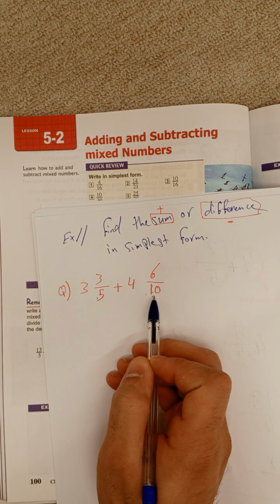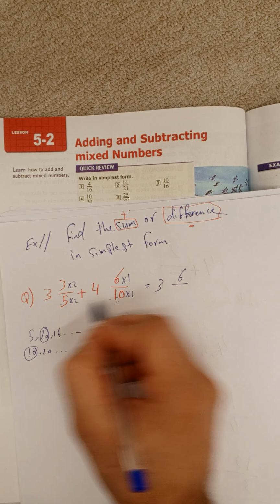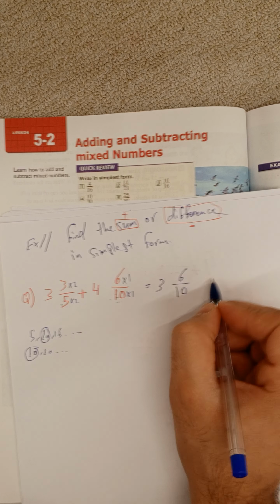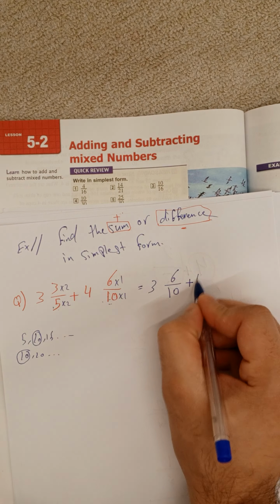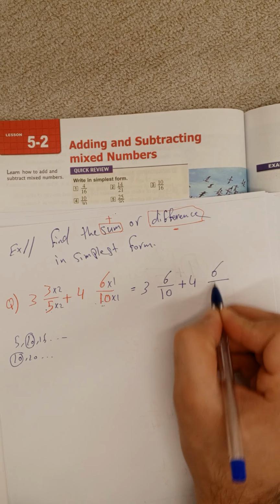So by the process of the LCD, 5, 10, 15 and so on, 10, 20, right? As we can see, 10 is the LCD. So it is going to be 3, and 3 times 2 is 6, 5 times 2 is going to be 10, right? Plus 4 and 6 out of 10.